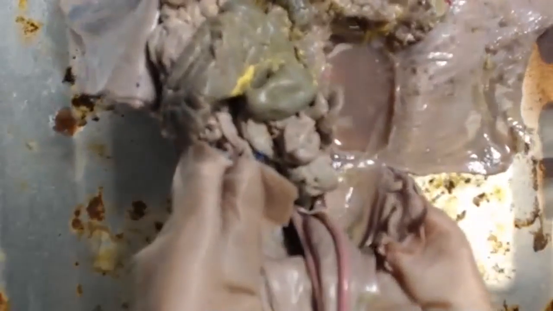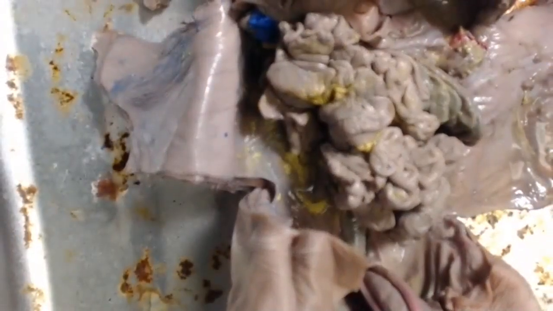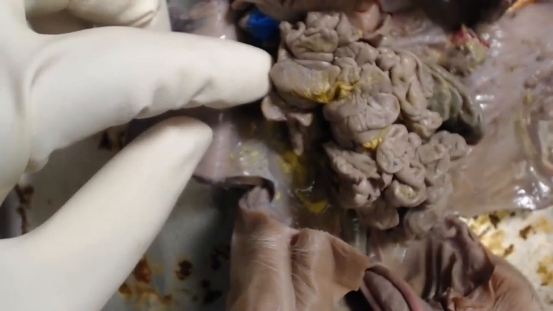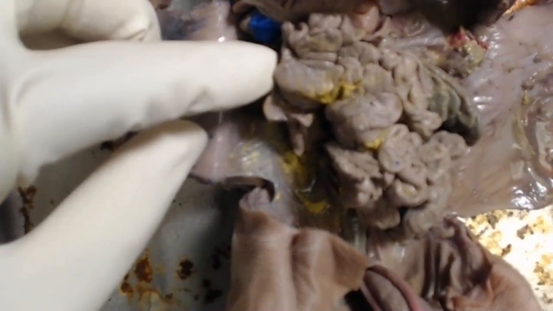Once everyone gets a good look at those, we'll go back to our pig. Take your time with that. No need to rush. Okay, once everyone is done checking out that kidney, you might still be working on it. Are you still working on the kidney? I don't want to go too fast.